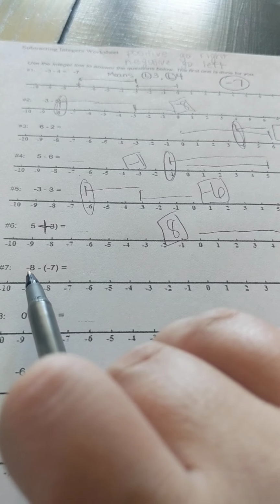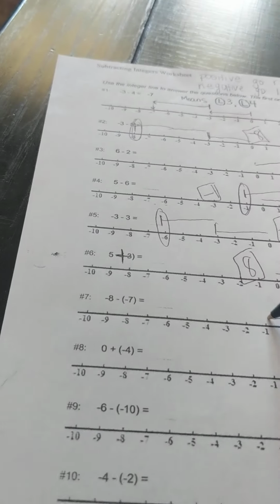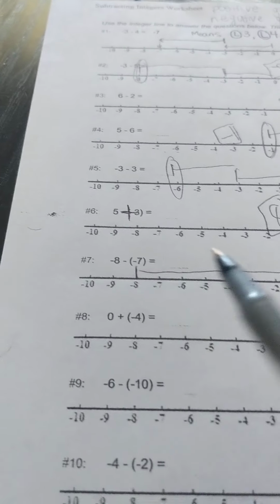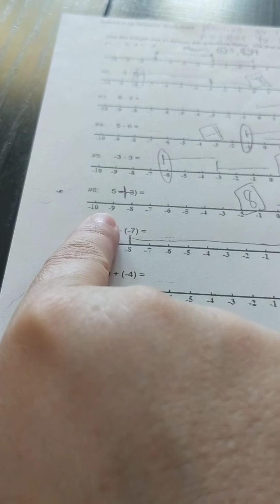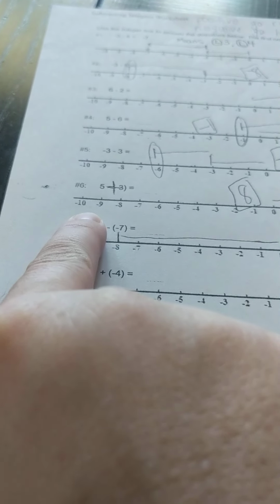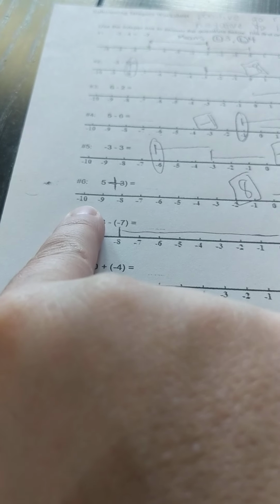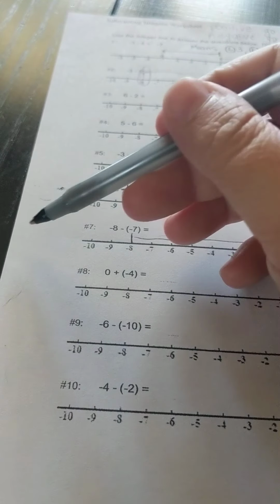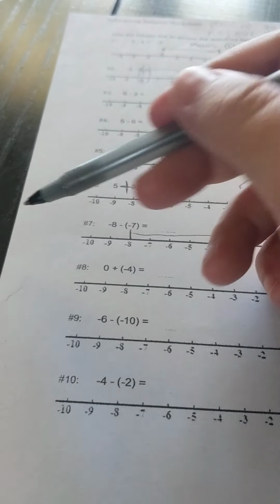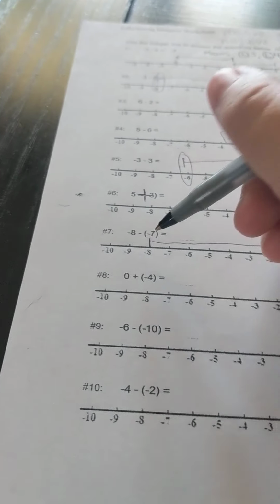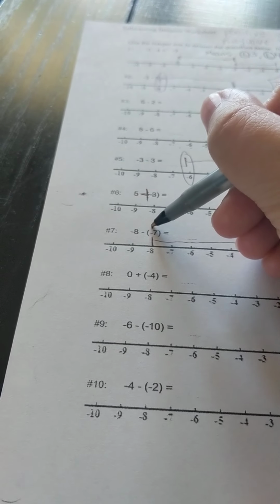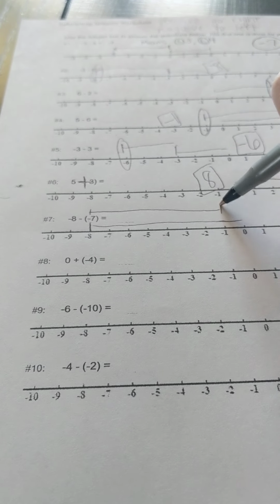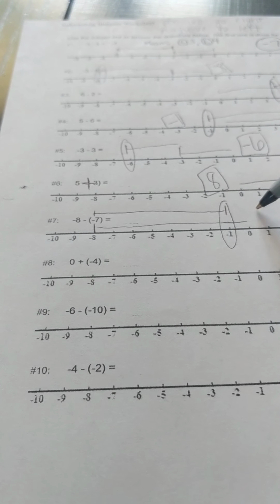Okay, so again, negative 8. Start at 0. Negative is the left. Okay, we'll cover up the next part. So again, it's minus a negative 7. So we can't have two negatives, because a negative and a negative is going to make a positive. So if I were to go negative 7, I'd be off the chart. And there's no numbers here, so that's why I can't go to the left. I'm going to have to go back to the right. So we're going to start from negative 8 and go to the right 7 spaces. And then we end up at negative 1.